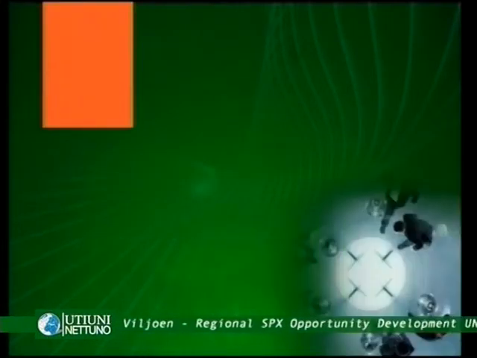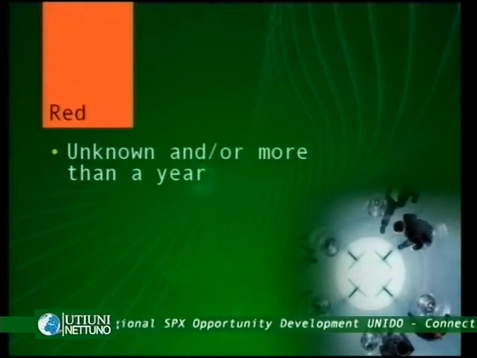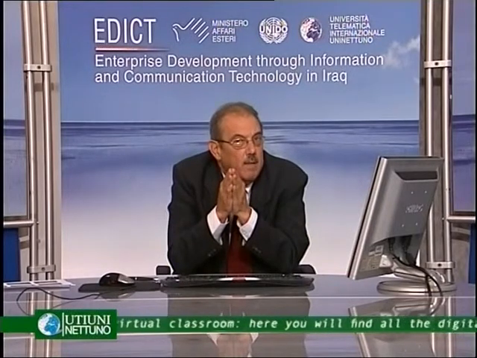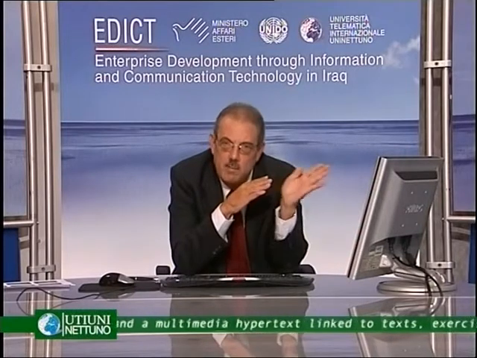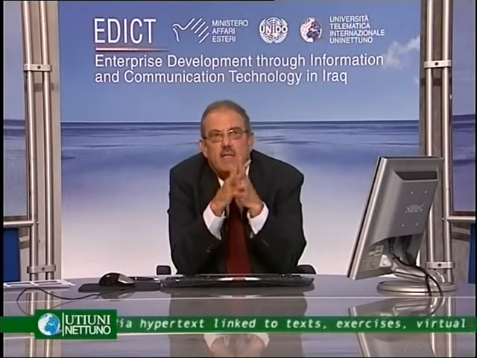And red, unknown and or more than a year. We're talking about unknown, we're saying that the buyers and suppliers are unknown. Well, there's a very important point where we must be very careful. The buyers are known, but they haven't been engaged. And suppliers have not been lined up yet. And this is, for instance, an opportunity which is in the pipeline, on your pipeline. Remember, we spoke about the pipeline. But it is still far off.